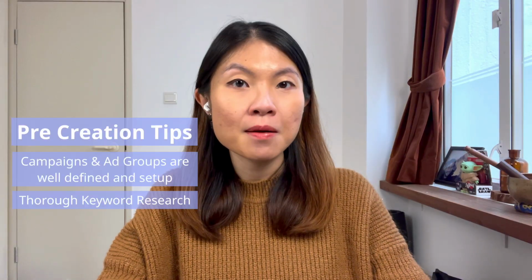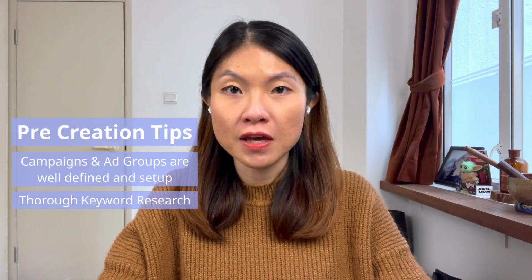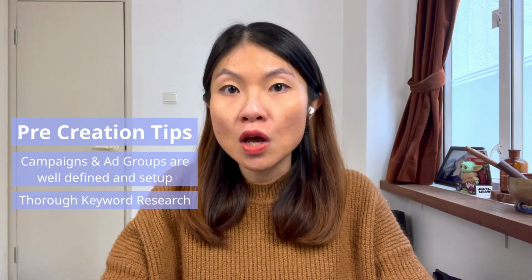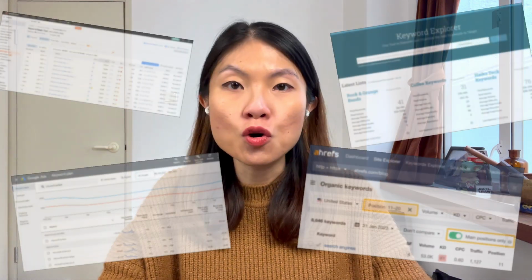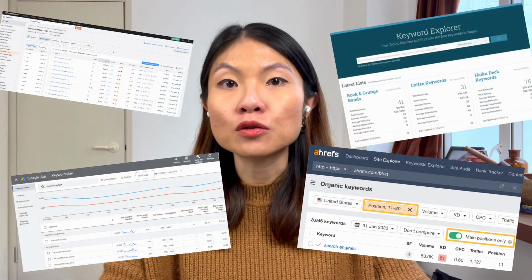Tip number 2, make sure you have completed a thorough keyword research. By now, you should have already utilized some keyword research tools such as Google Keyword Planner to find out the high converting keywords that are relevant to your business.